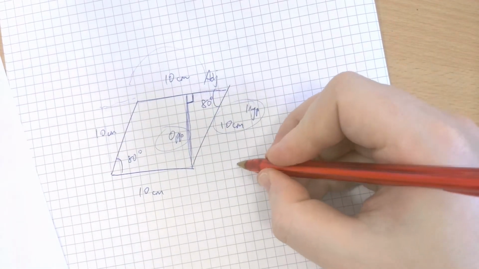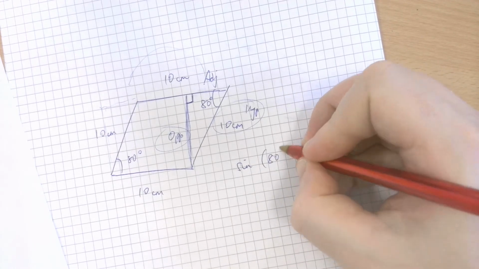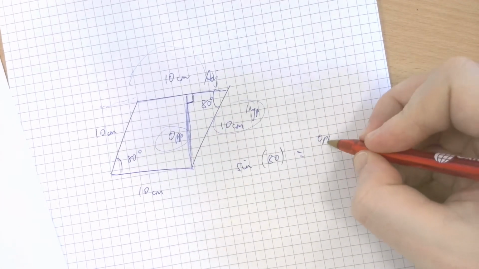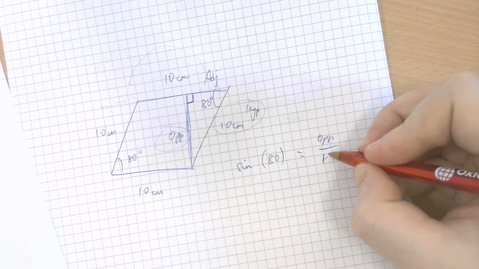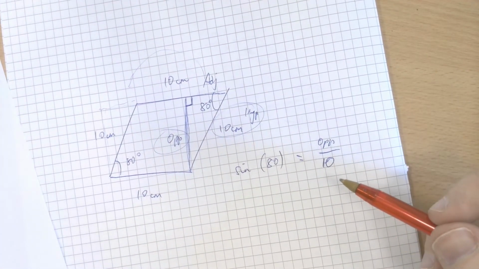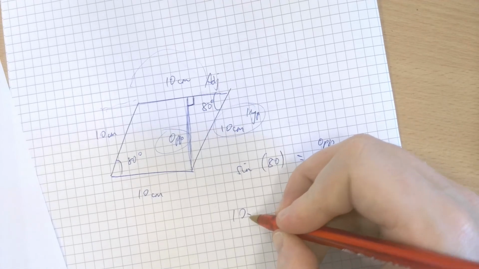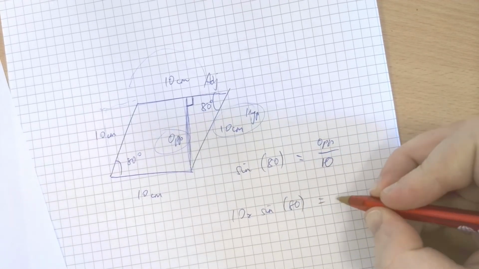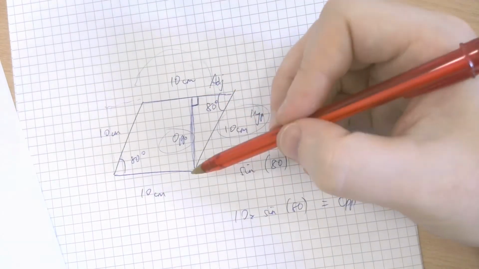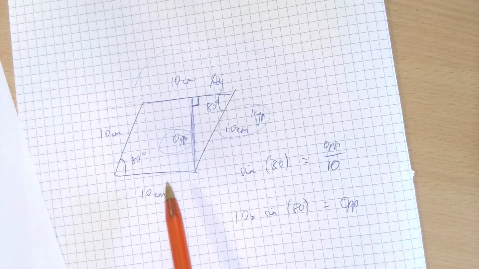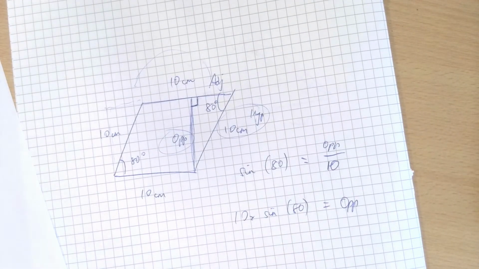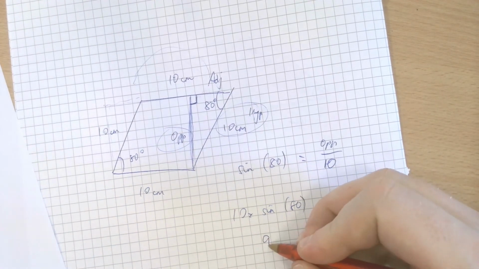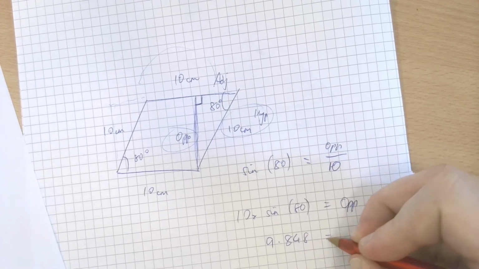O and H. Sine is what we're using. Sine of 80 equals the opposite divided by the hypotenuse. Excuse me, I don't need to write down the hypotenuse. I just need to write down 10 because that is what the hypotenuse is. Times both sides by 10. 10 times sine of 80 gives me the opposite, or in this case, the height of this shape. The thing that I'm timesing by 10 to get the final area. 10 times sine of 80 is 9.848. That is the opposite.